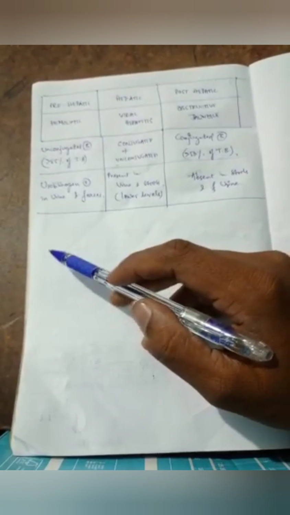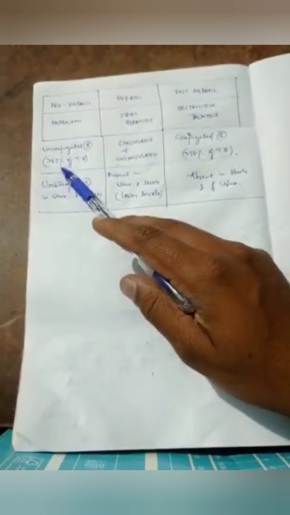So this unconjugated hyperbilirubinemia gets accumulated in the tissues. It cannot be passed out into the bile or excreted through urine because it is insoluble in water. But the conjugated bilirubin, which is less than 15%, as you can see here, it can get excreted into the intestine, and as you can see here, this is liver.